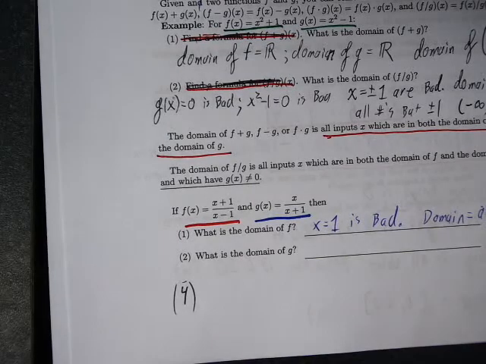What's the domain of G? Well, what is the bad number for G? Negative 1?